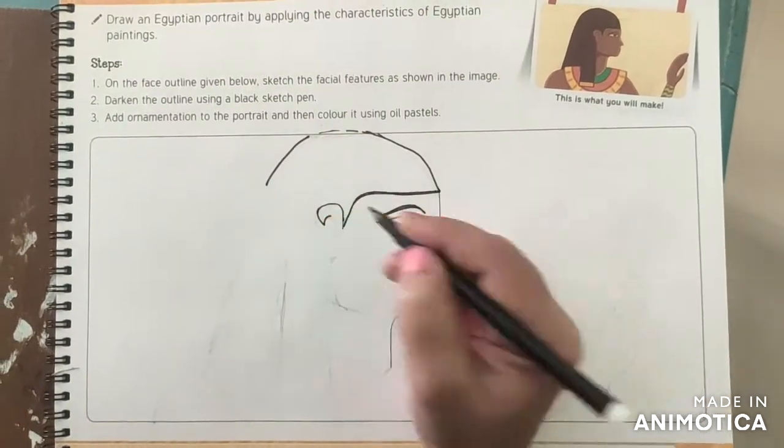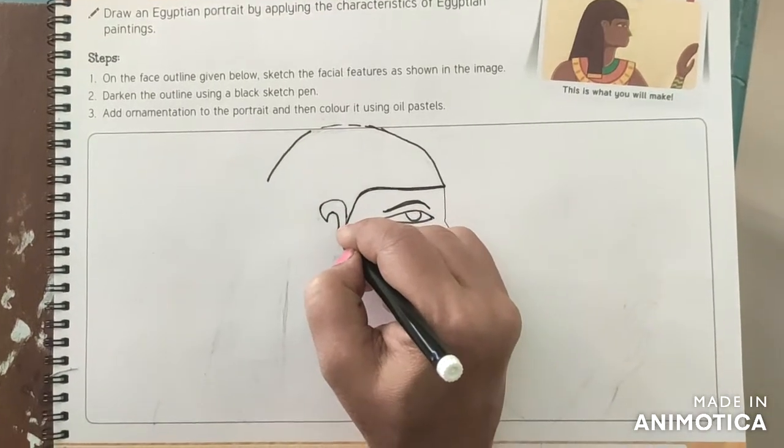Okay, well, use the black sketch pen now.